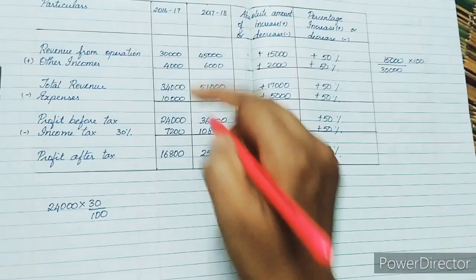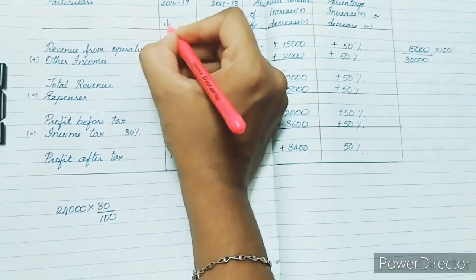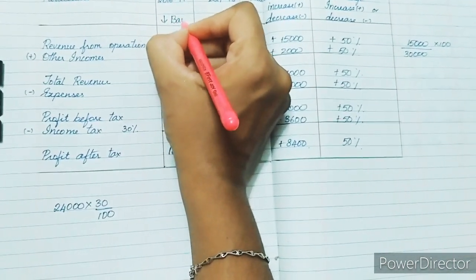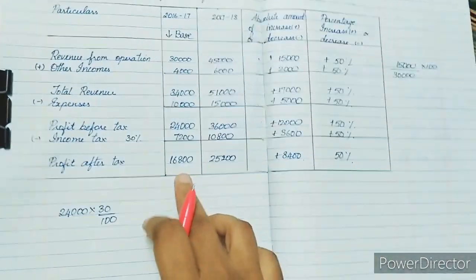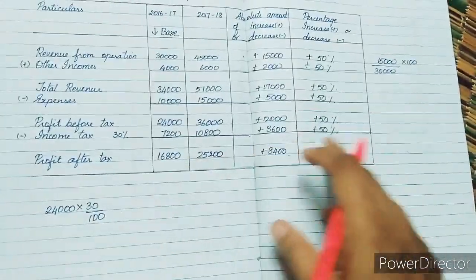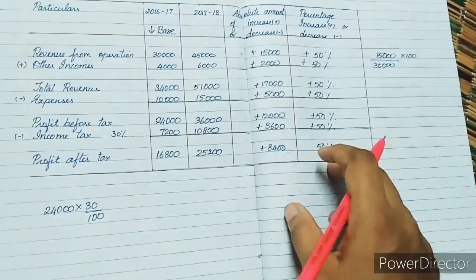One thing you have to remember is this year is your base year. That is your denominator. So using this year only you are going to compare and get your percentage.